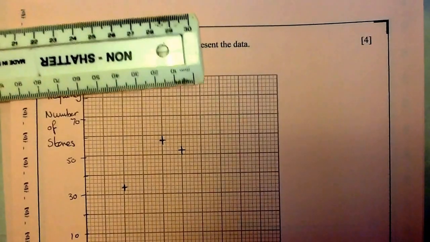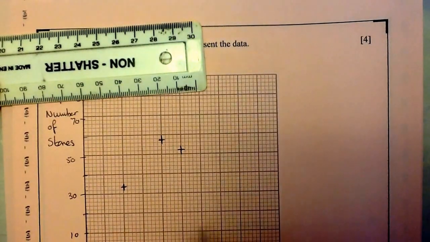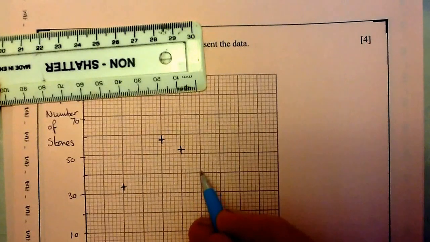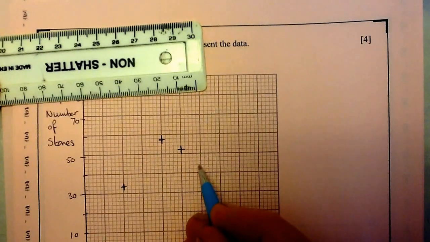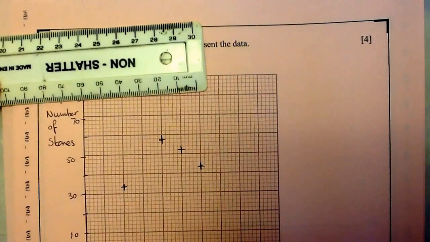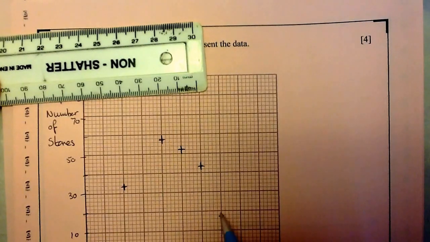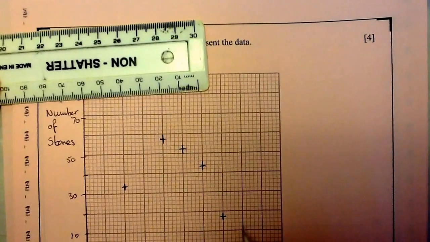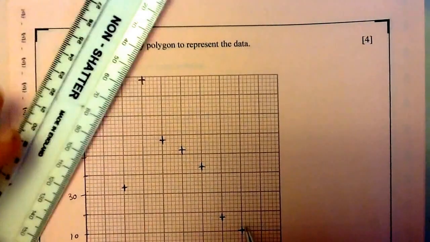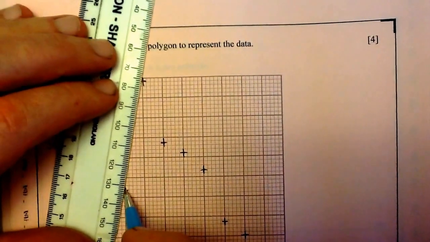Then above 55 we have 43, so again 42, 44, so halfway is there. And 17 above 65. There's 16, there's 18, so halfway. And then 10 above 75. Then these get joined with straight lines.